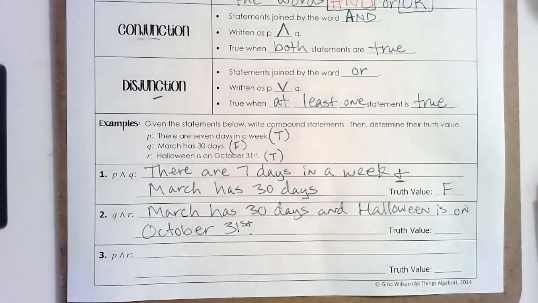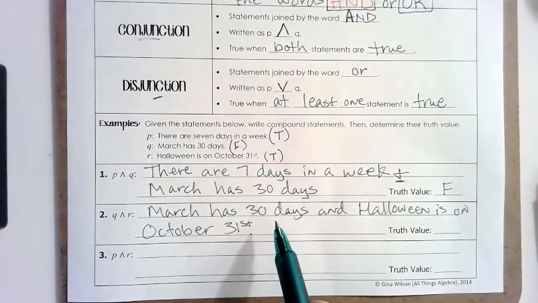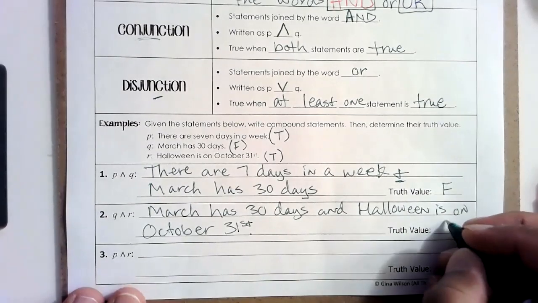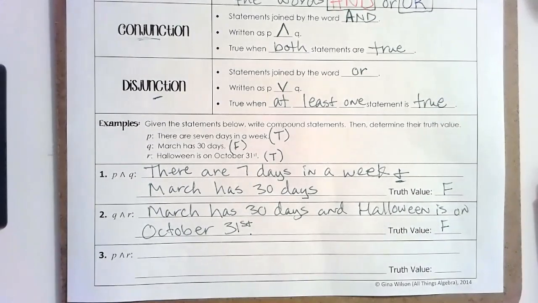Once again, both parts have to be true. Does March have 30 days? No. And since that part is false and this other part is true, we have to say the truth value is also false.